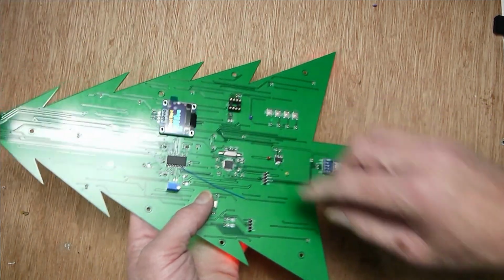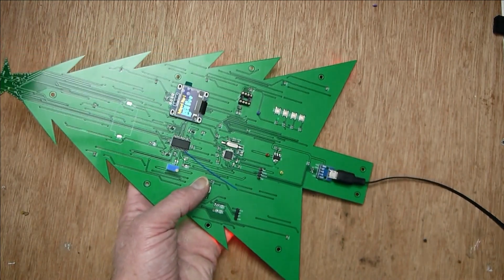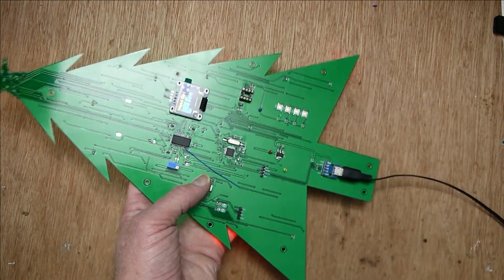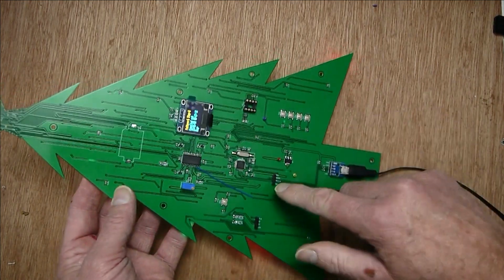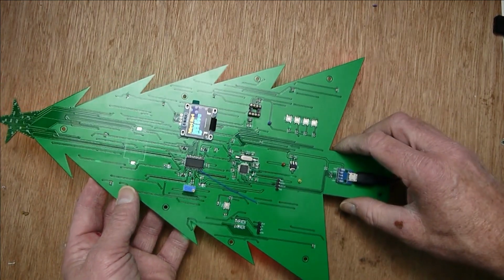So I programmed this with an ST-Link. Where is it? ST-Link V2. I don't use the serial port, that's a pain. I find this much better. It's much quicker, much more reliable.